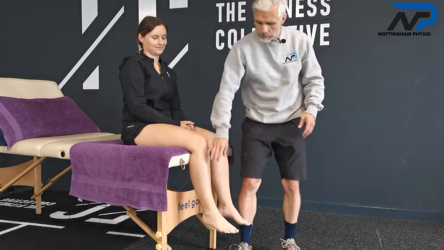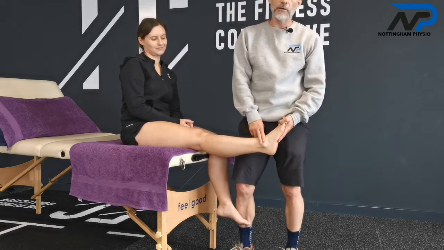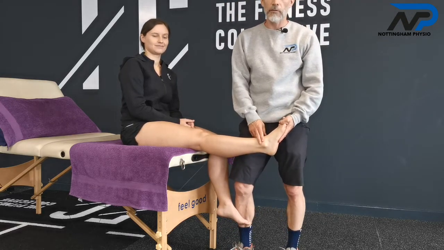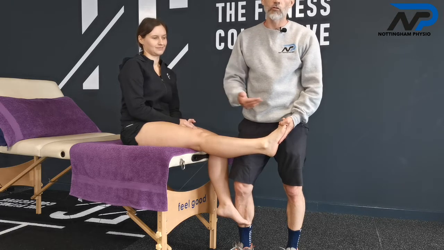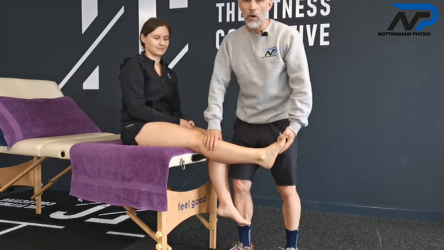So if you're looking at injury incidence, if the ATFL is the most commonly injured, then for a high ankle sprain, for every 100 you might see 12. So, between 12 and 16% chance of this happening. It comes down to the mechanism of injury, really.